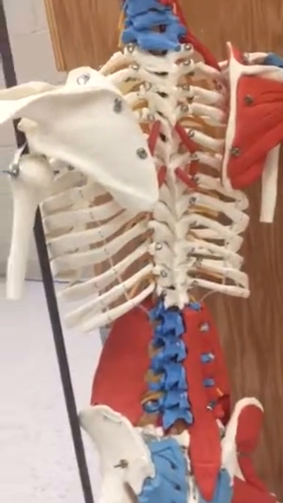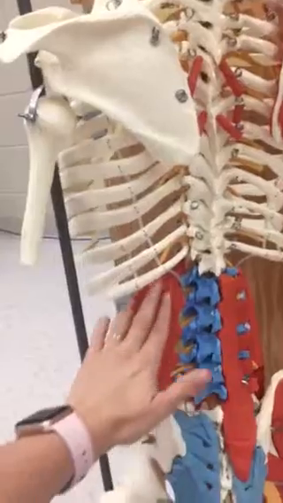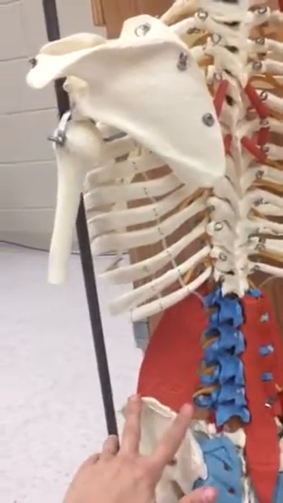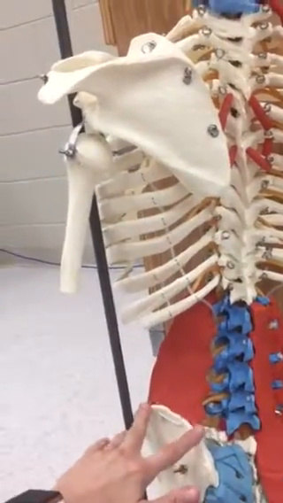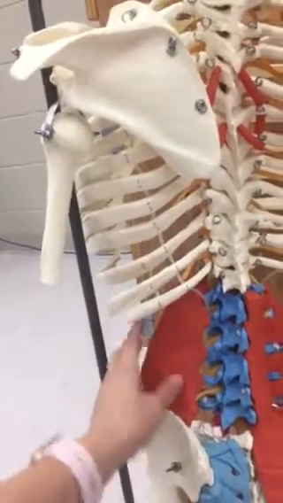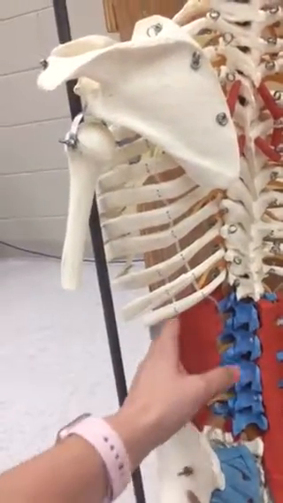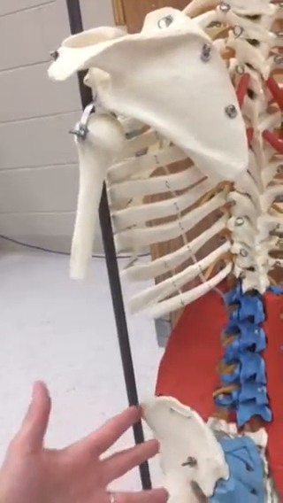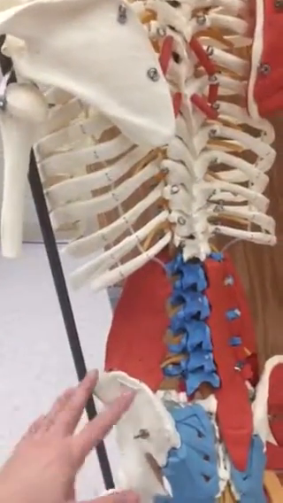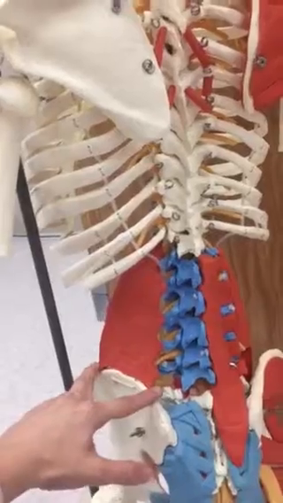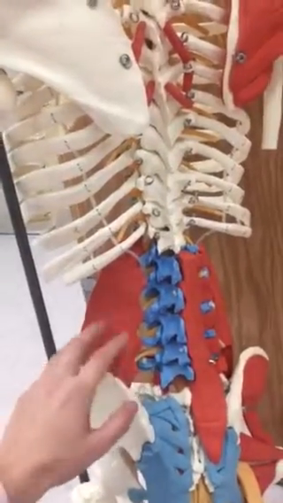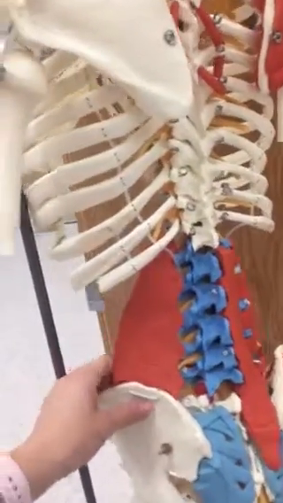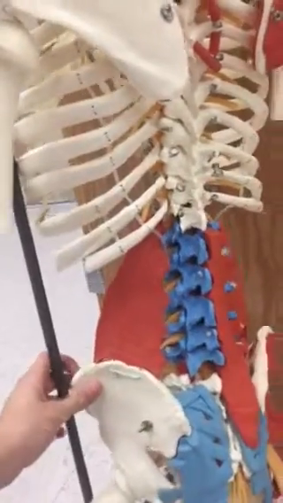All right, here we're going to look at the quadratus lumborum, which is parallel fiber orientation, and it's a four-sided muscle. So when you think of quadratus in that respect, we're talking about a four-sided muscle like that. Lateral flexion of the spine to the same side, and then also pelvic tilt. It's going to help with that.